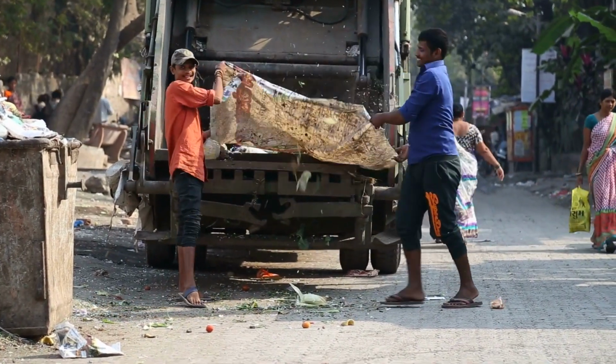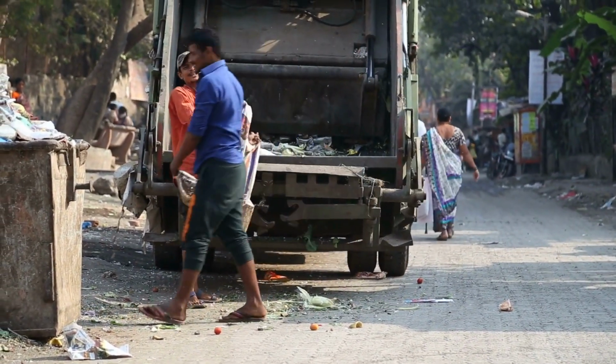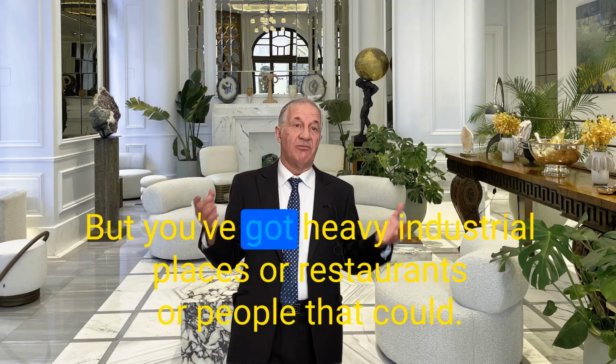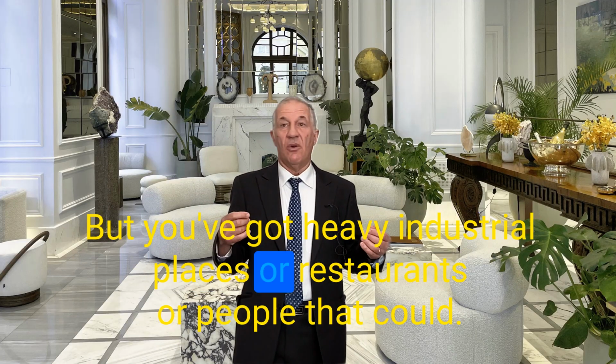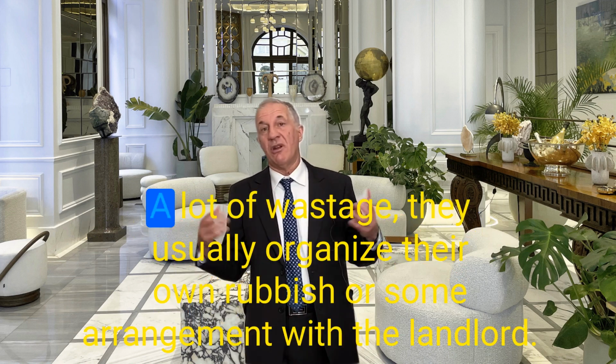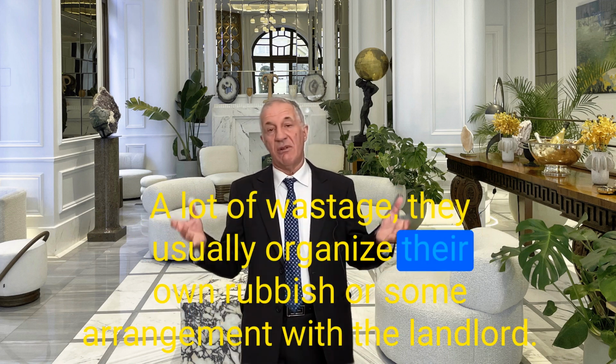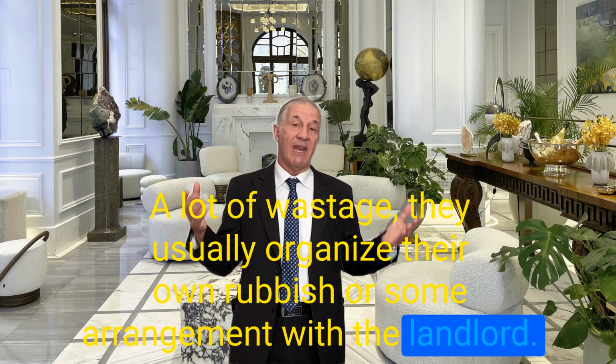Special garbage collection. Normally, the smaller places may not charge extra for rubbish, but you've got heavy industrial places or restaurants or people that contribute a lot of wastage. They usually organise their own rubbish or some arrangement with the landlord.